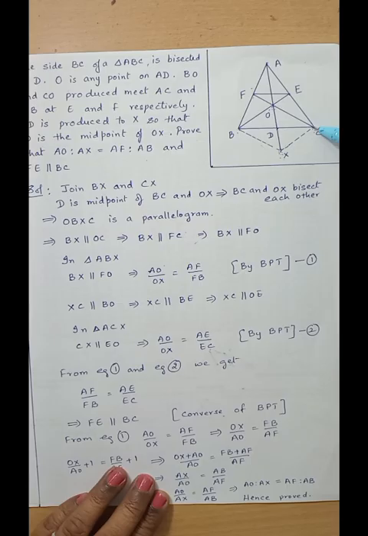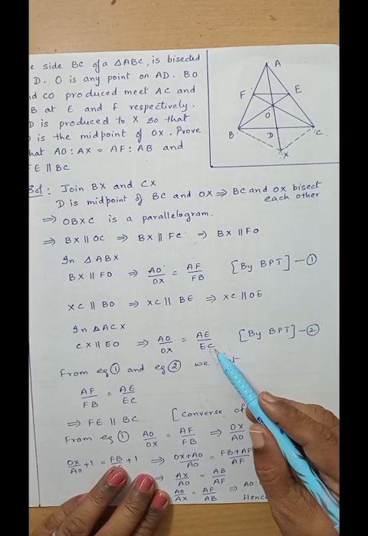The statement of the basic proportionality theorem is, if a line is drawn parallel to one side of the triangle to intersect the other two sides in two distinct points, the other two sides are divided in the same ratio. Hence in triangle ACX, OE is parallel to CX, hence AO by OX is equal to AE by EC.